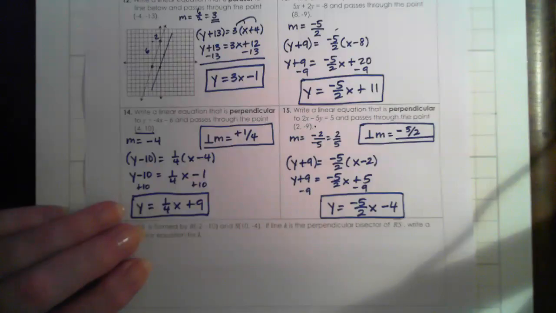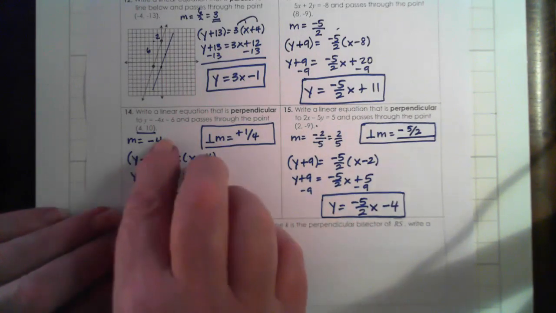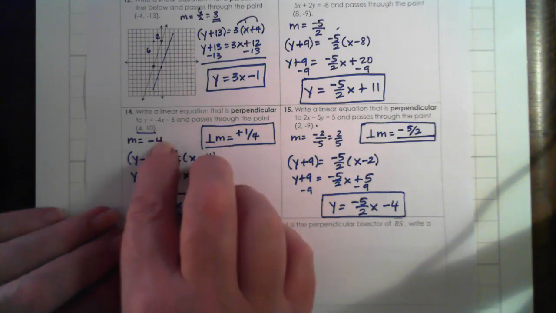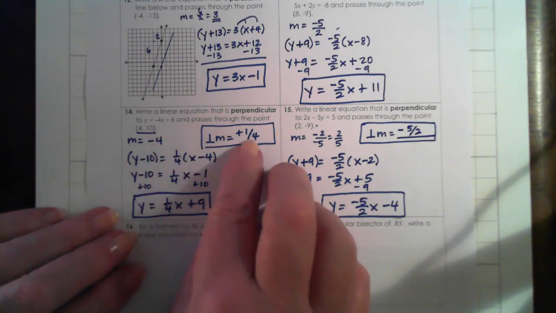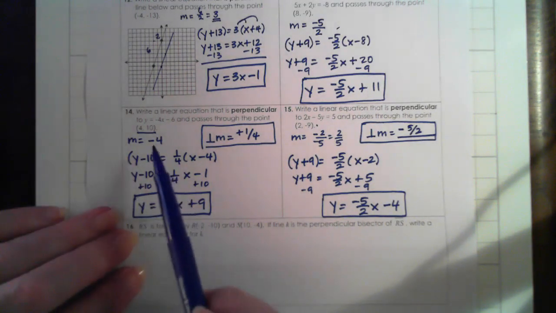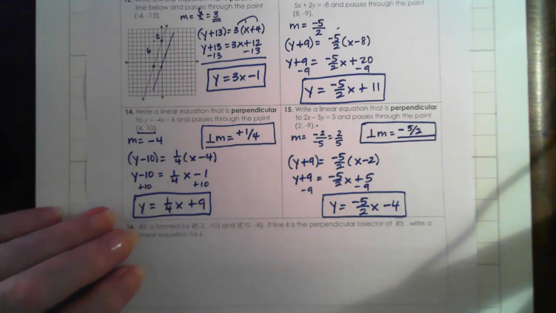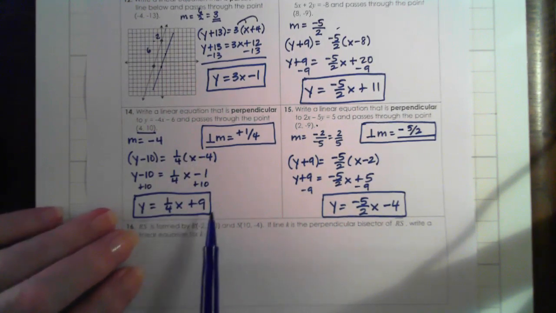Okay, so here are the answers that I have. In problem number 14, the slope of that line is -4, so the perpendicular slope is +1/4. Then we use the point, and then we distribute and simplify, and we get y equals 1/4 x plus 9.